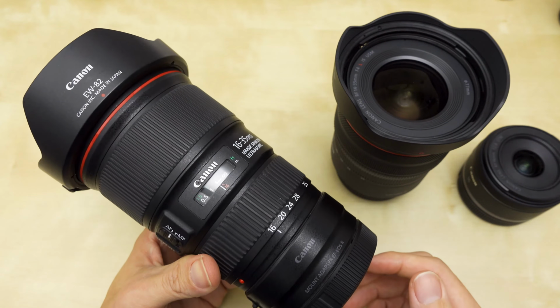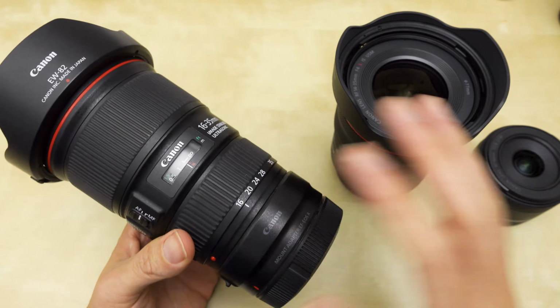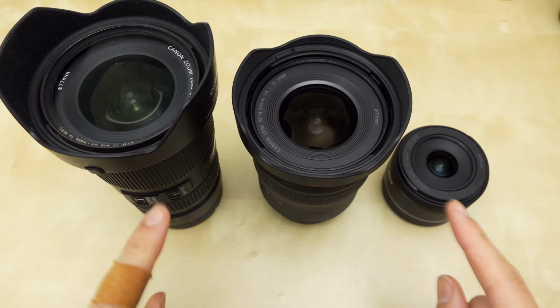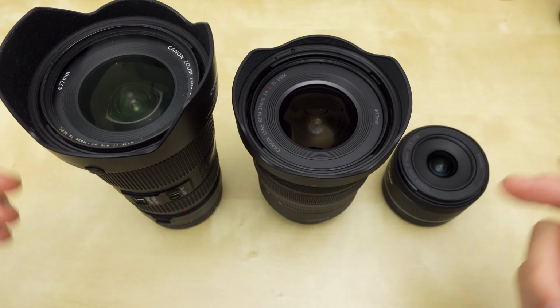mostly for photography. But in this video, I will talk about the video capabilities of these lenses because I haven't really seen a lot of comparisons with these particular ones with my setup.